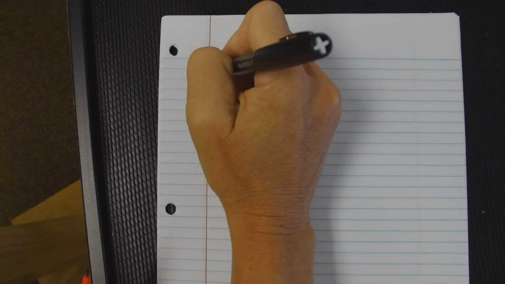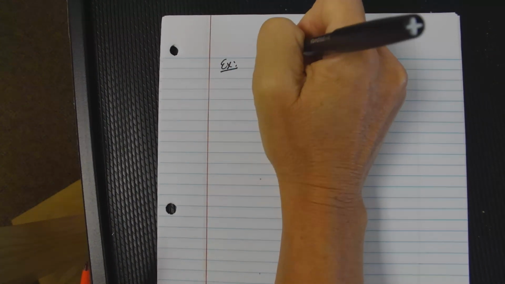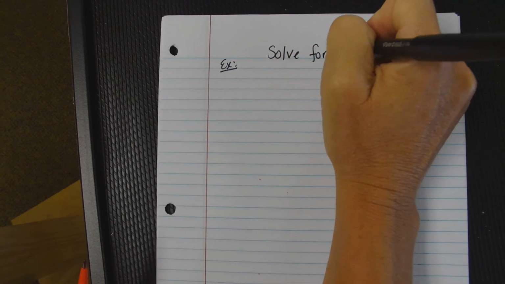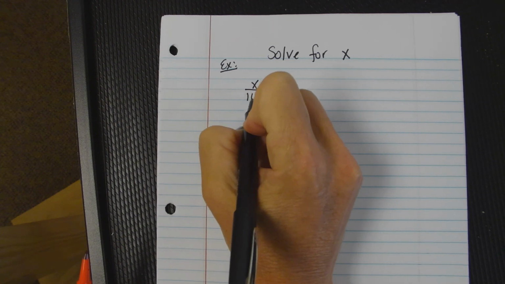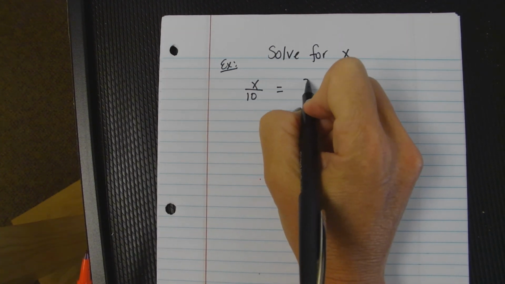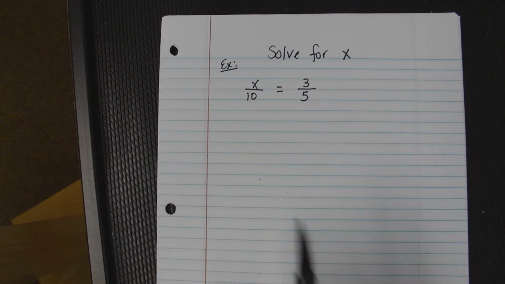There we go. We are going to solve for x using cross multiply. I think these are equally as easy, guys. Let's work on this. X over 10 equals 3 over 5.